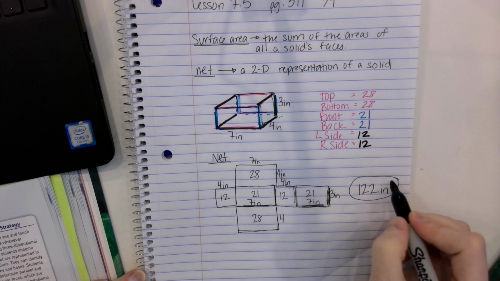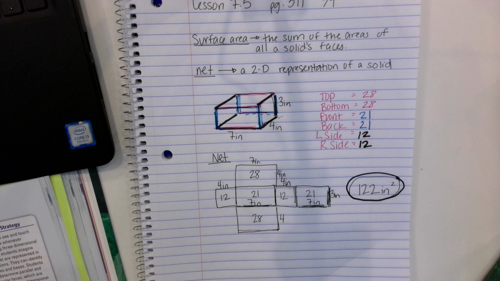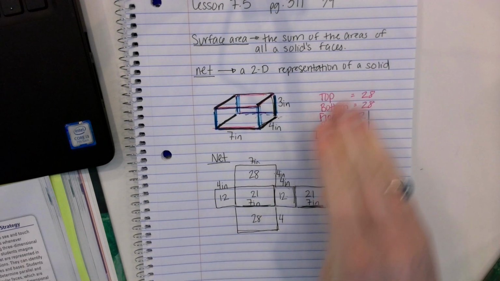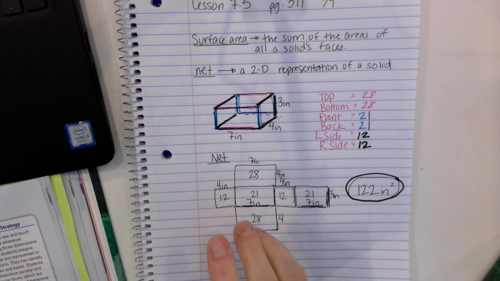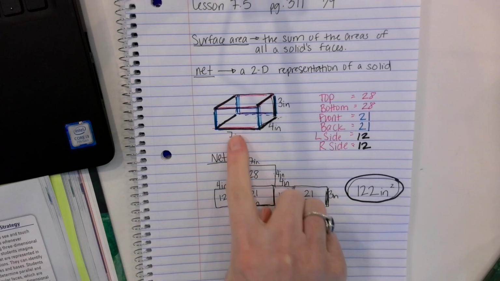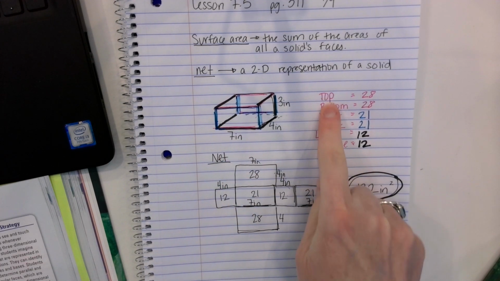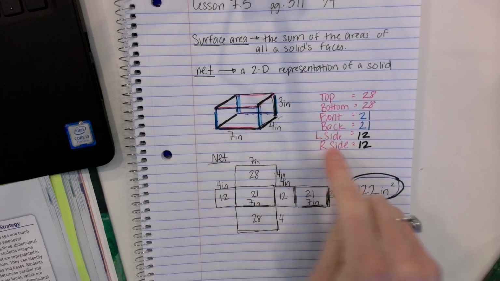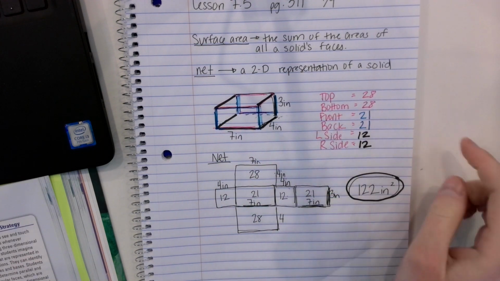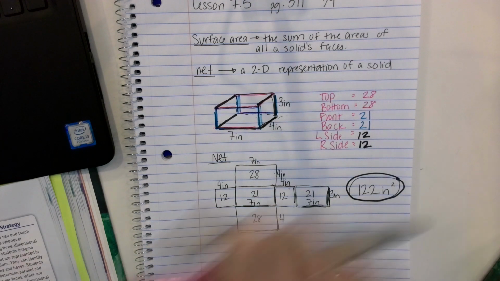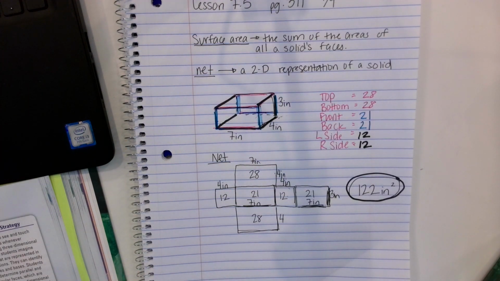Now add all those up and I get 122 inches squared. So you can do it either way, draw out the nets. You just have to be really careful when you draw the nets that you match the right measurements. When you draw out those nets, here you can list out the faces. Either way, you'll probably see me do this way more. I think it's easier to keep track of all the measurements when you write it out like that.